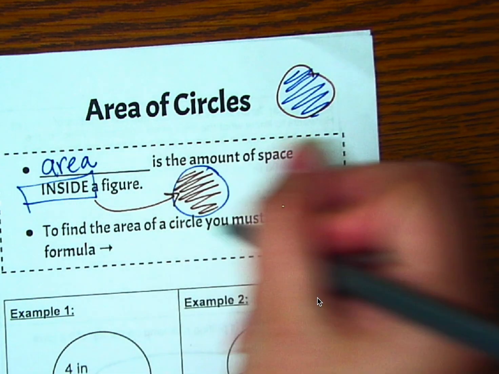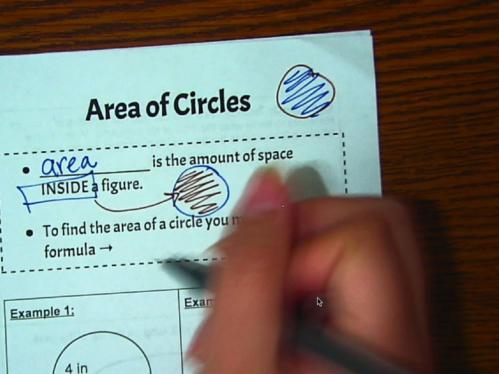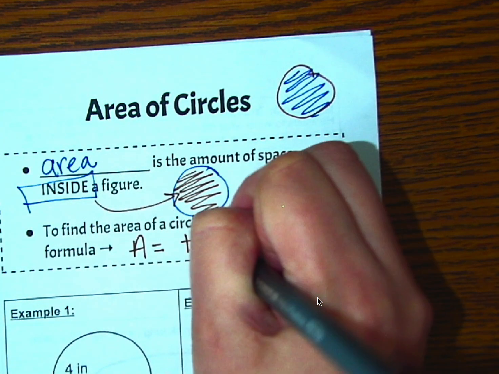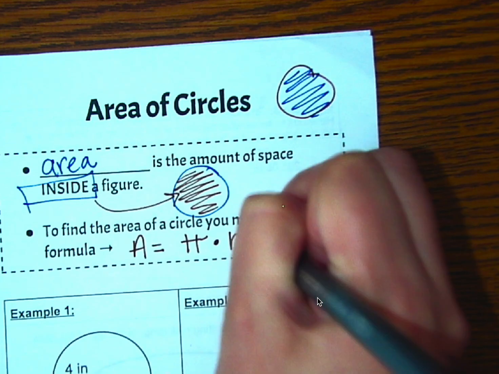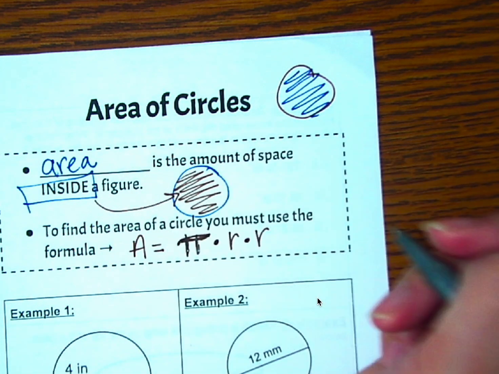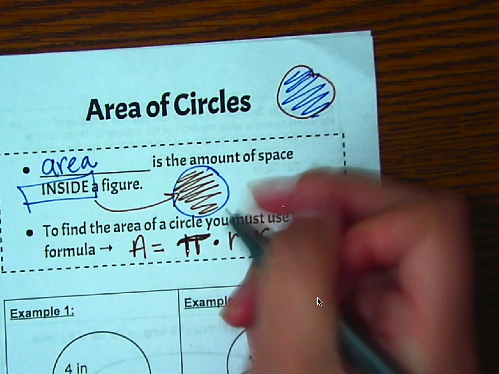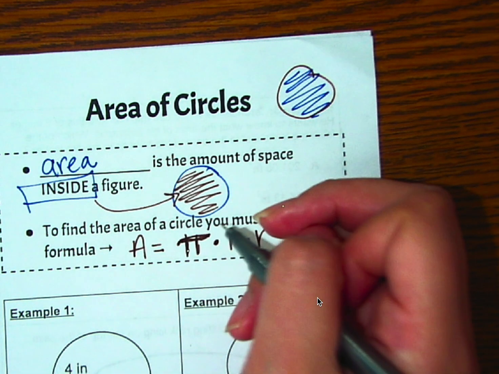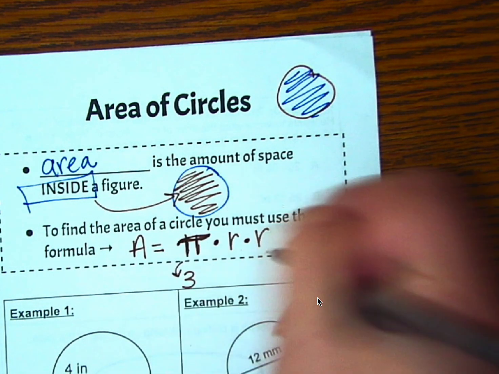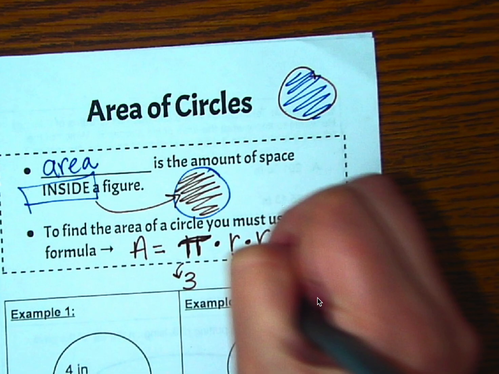So to find the area of a circle, you must use the formula. You're going to use A is equal to pi times R times R. Remember what the value of pi is? What number are we going to use? We're going to use the number 3. R stands for the radius.